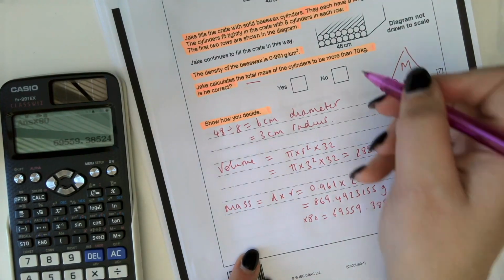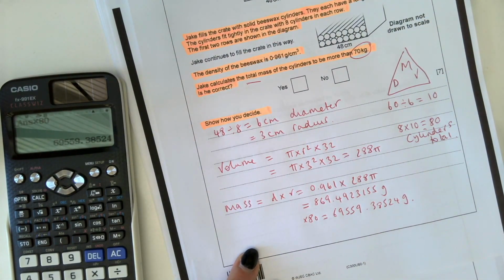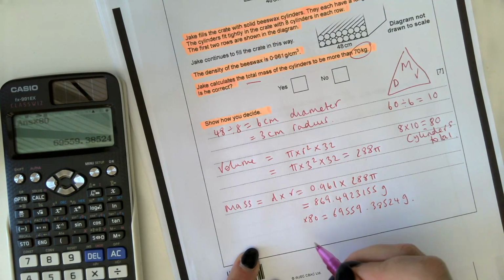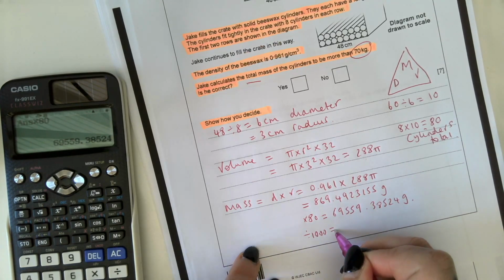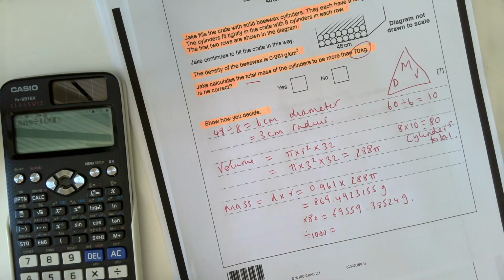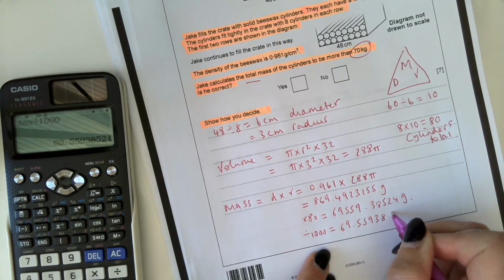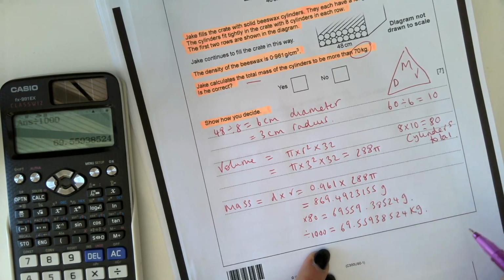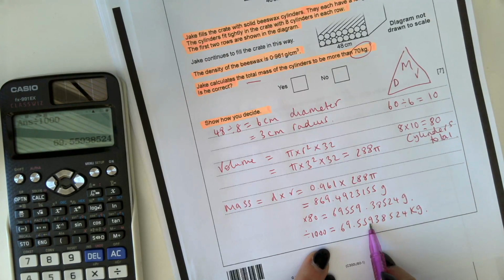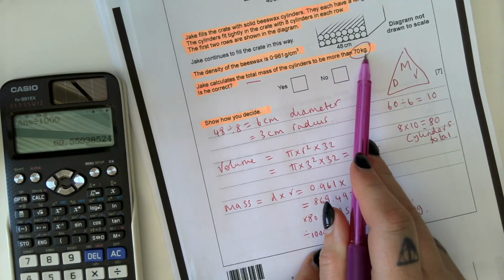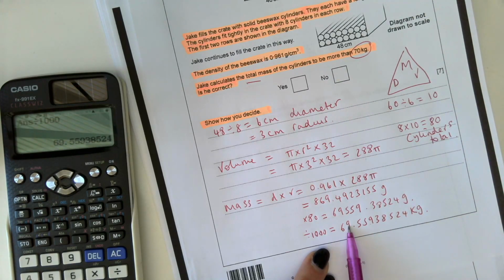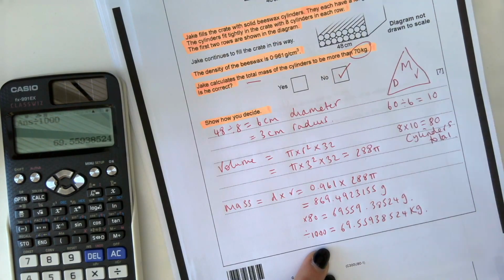So we have 69,559.38524 grams. Now Jake's given his estimate in kilograms, so we're going to have to divide by 1,000. There are 1,000 grams in 1 kilogram. So when we divide by 1,000, we get 69.55938524 kilograms. Let's compare this total mass with what Jake says. Jake says it's more than 70 kilograms. Well, actually 69.559 etc. is less than 70 kilograms. So Jake is not correct.